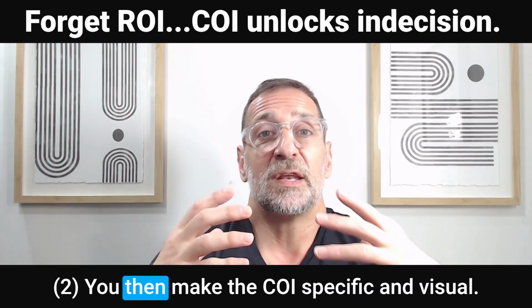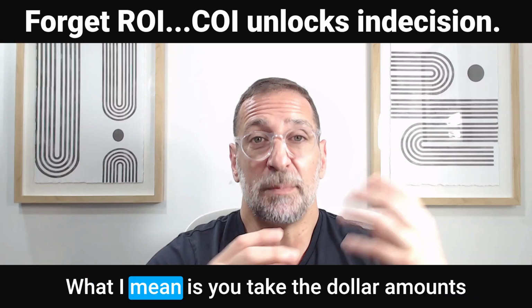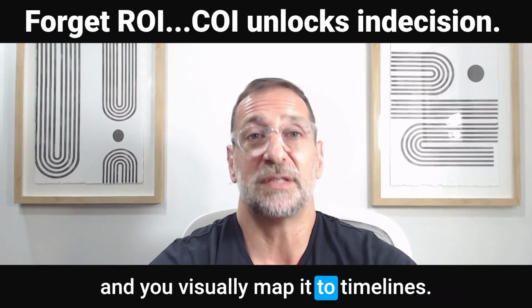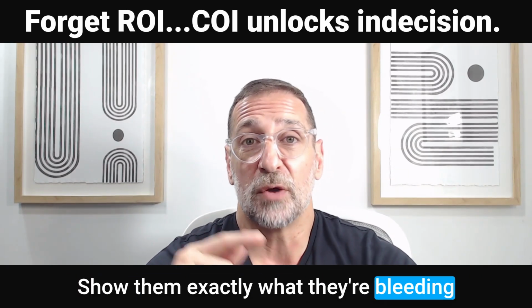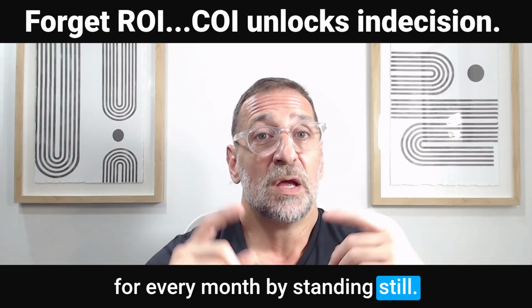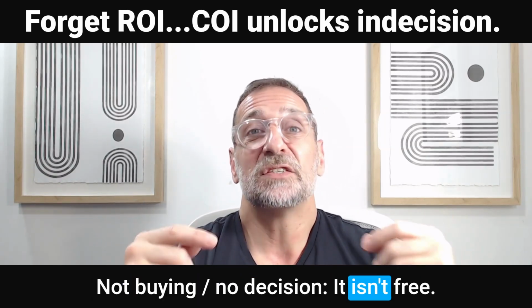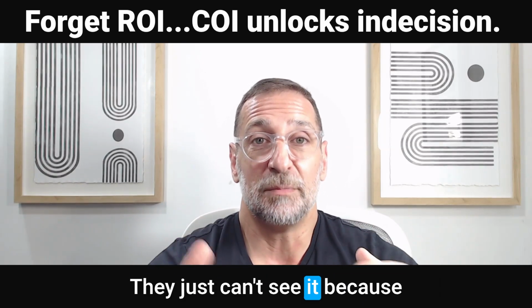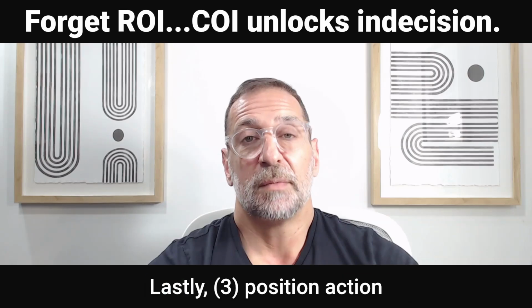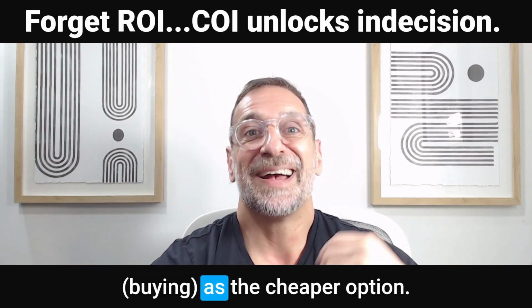Two, you then make the COI specific and visual. What I mean is you take the dollar amounts and you visually map it to timelines. Show them exactly what they're bleeding for every month by standing still. Not buying, no decision, isn't free. It's expensive. They just can't see it because it's invisible. So make it visible. Lastly, position action, buying, as the cheaper option.